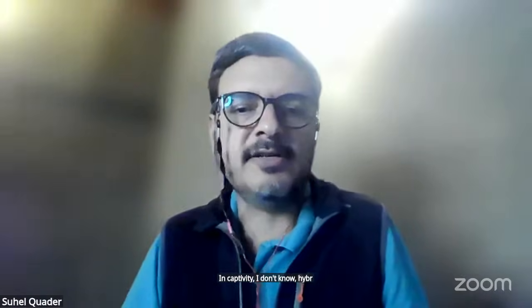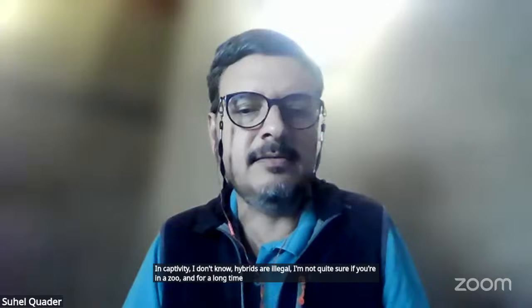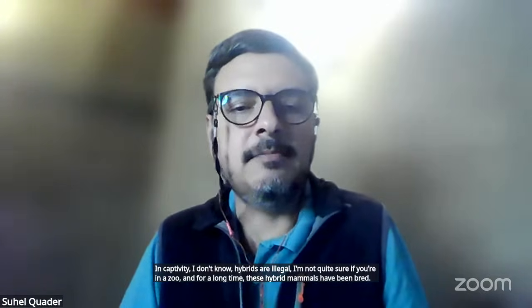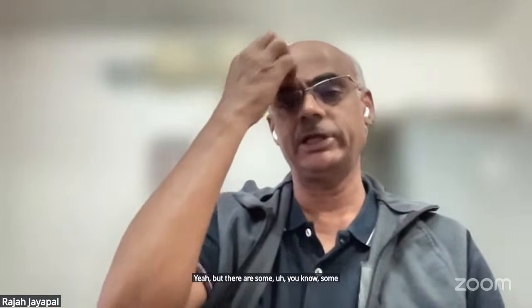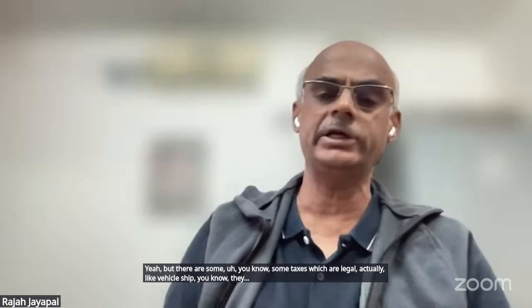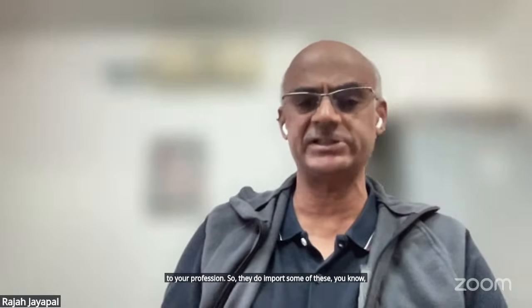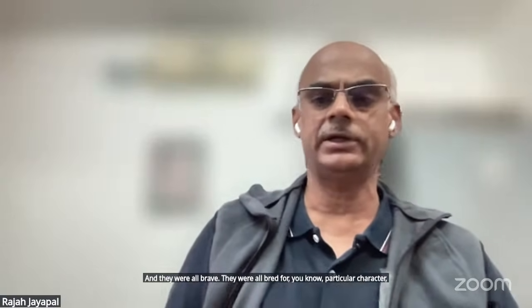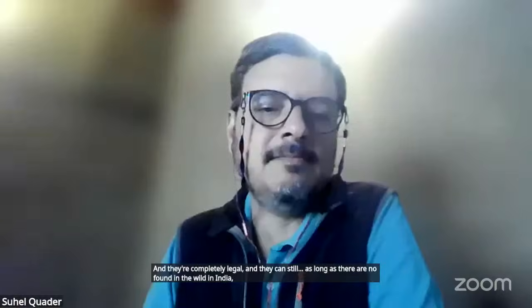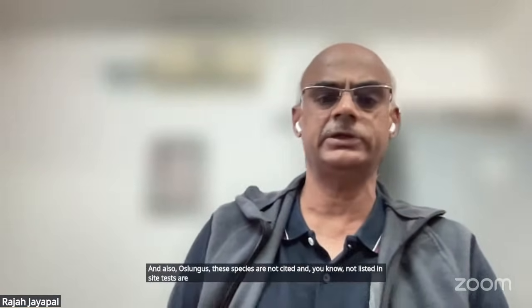In captivity, I don't know if hybrids are illegal. I'm not quite sure if you're in a zoo. And for a long time, these hybrid mammals have been bred, but I don't know if there's any law that regulates it. Yeah, but there are some taxa which are legal actually, like aviculture. It's a very legally valid profession. That's right. So they do import some of these, pigeons, pheasants. Yes. And they are all bred for particular characters, particular traits, and they're completely legal. And they can sell as long as they're not found in the wild in India. Yeah. And also as long as these species are not listed in CITES or something like that.